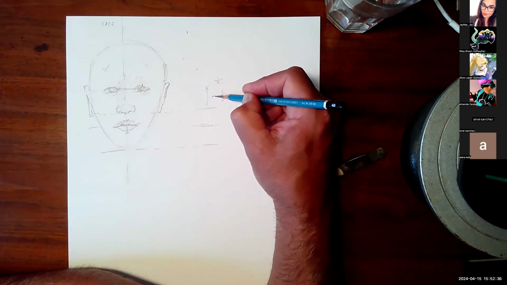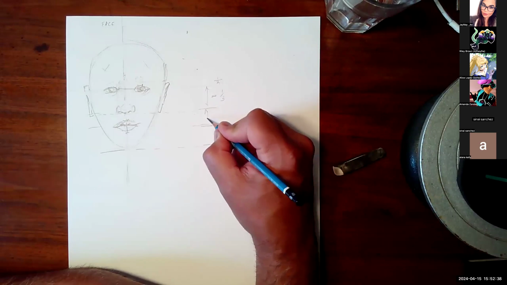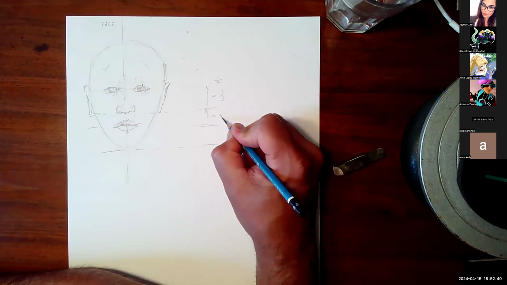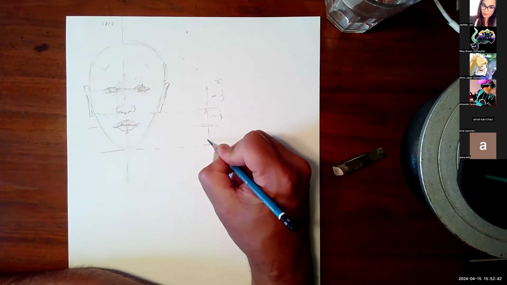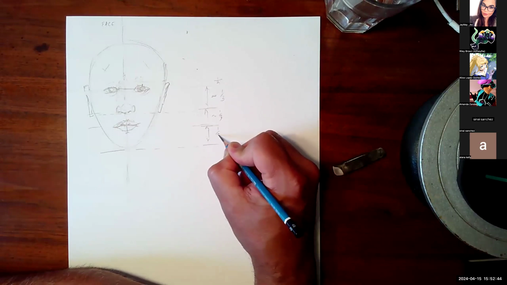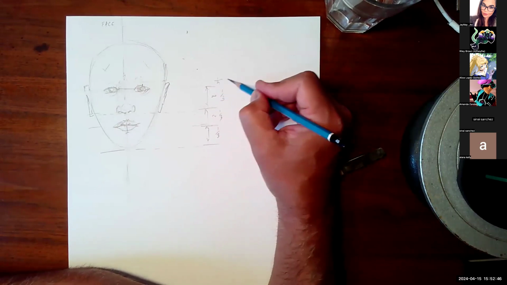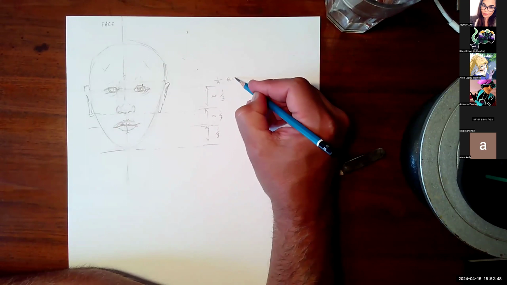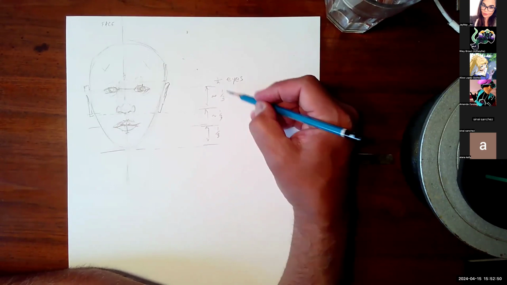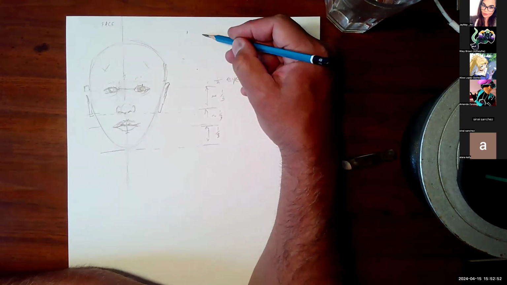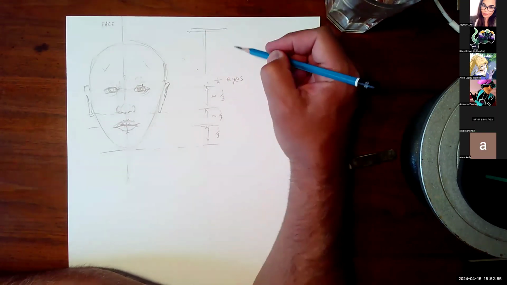I'm going to put the tilde there, which means more or less. More or less one third, and then more or less one third. So from the halfway point where your eyes are, there are these three thirds, and then up here, that's just the head.